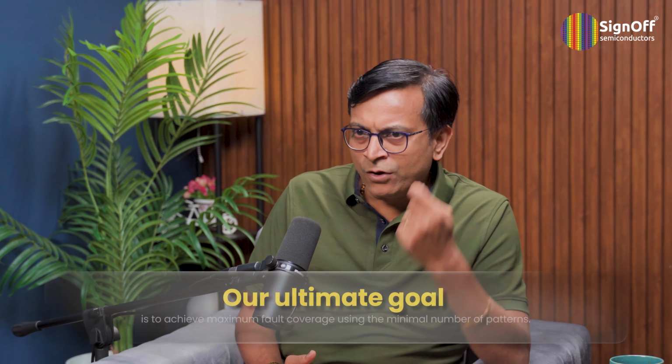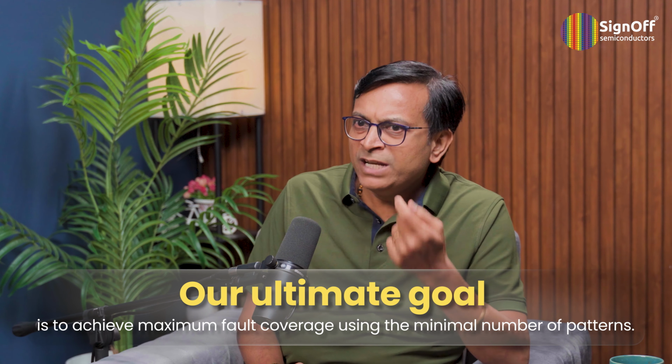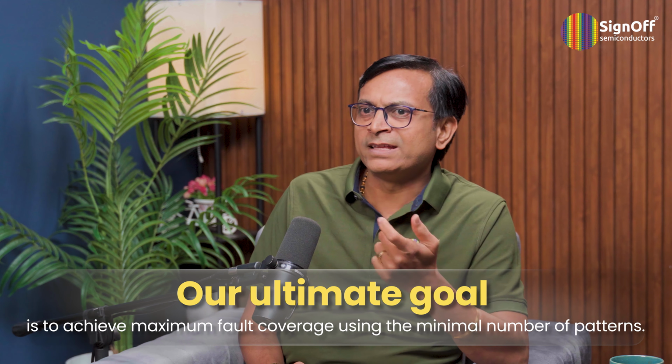So our ultimate goal is to achieve the maximum fault coverage using the minimal number of patterns. This is what we achieve in DFT. So what I see is that there will be millions of bits of data which will be fed into the scan chain process, and it could make it very lengthy in terms of the time taken and the complexities.